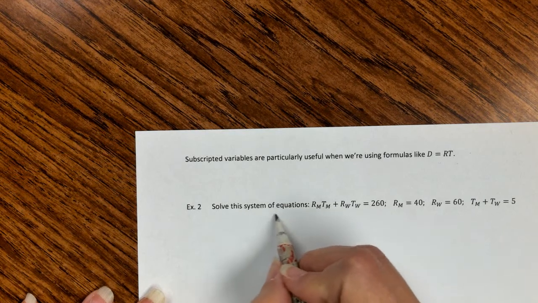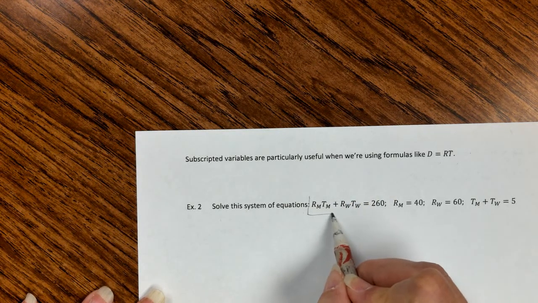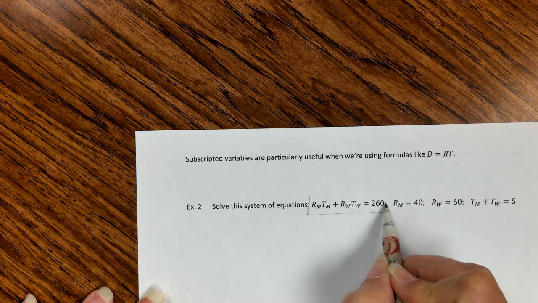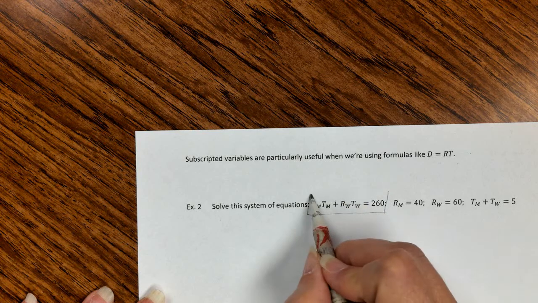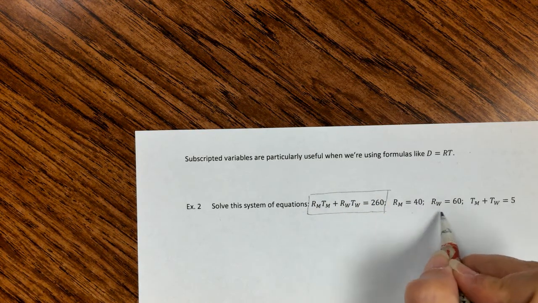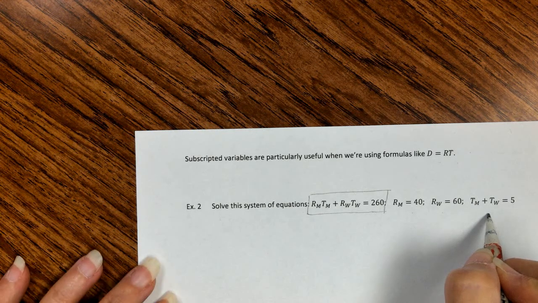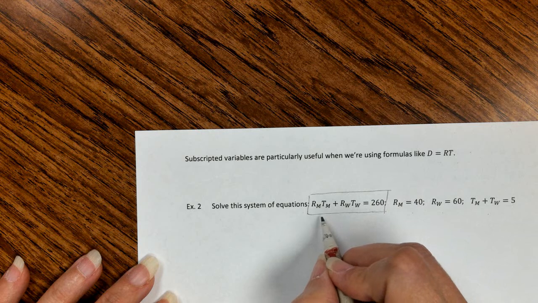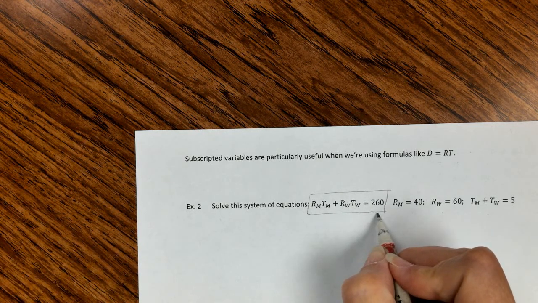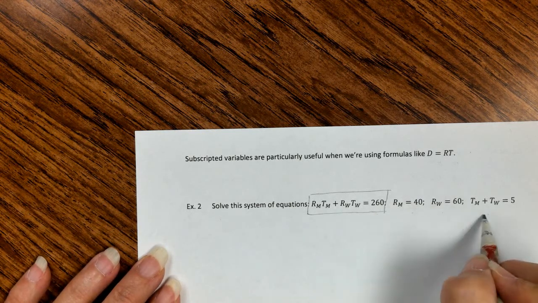So, solve this system of equations. This, okay, r sub m t sub m plus r sub w t sub w equals 260. And here is a semicolon. That is the end of that equation. That is your main equation, and the rest of this are things we're going to substitute into that equation. All right, so whenever you're doing these in the problem set, this is what you'll write on the top line in your box. And then underneath that, you'll start filling some things in.